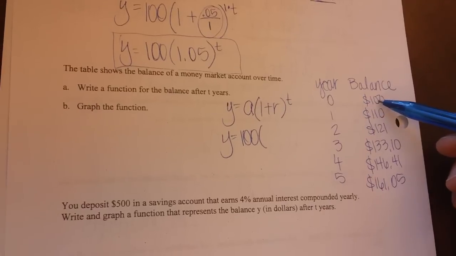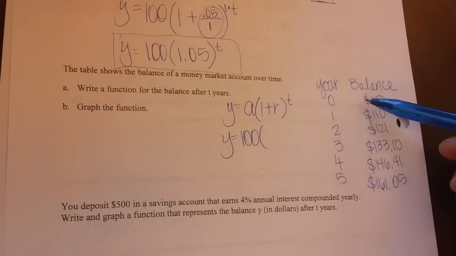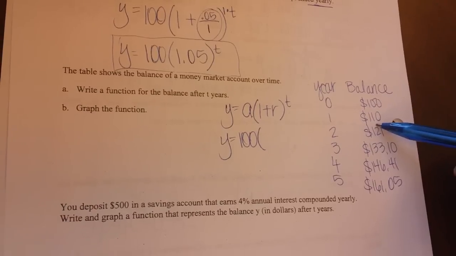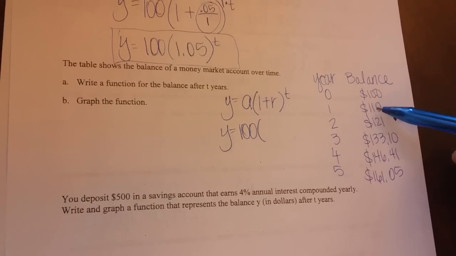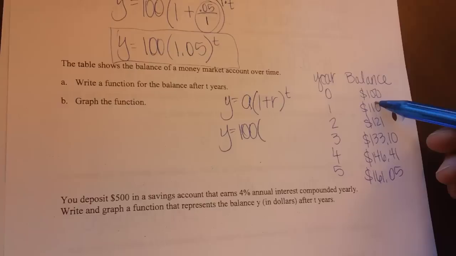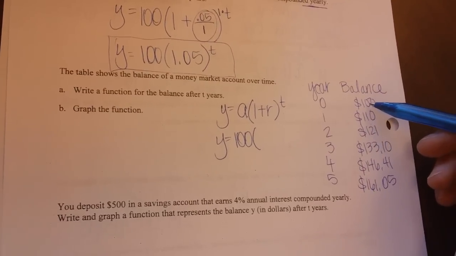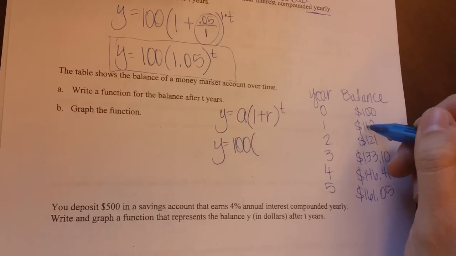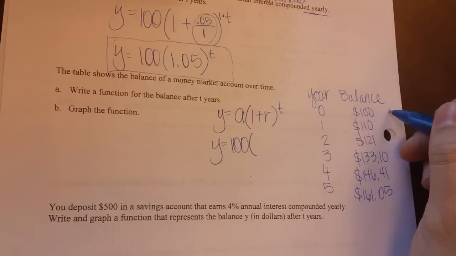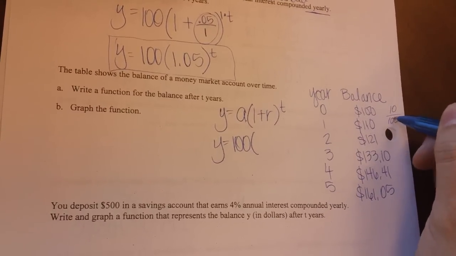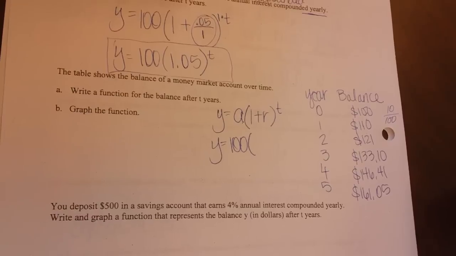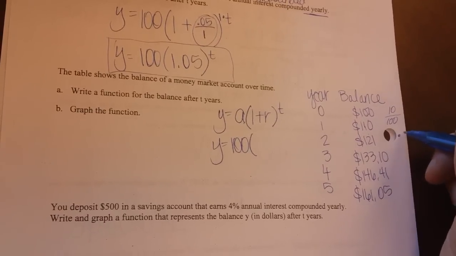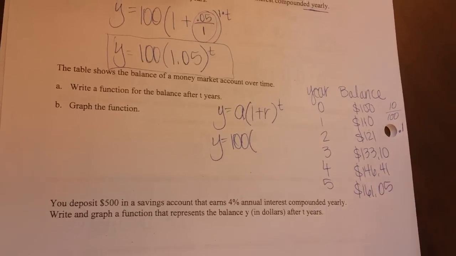My interest rate, if we go from year 0 to year 1, we can see what the interest rate is. 100 increases to 110, so we do the increase divided by the original, and we get 0.1.